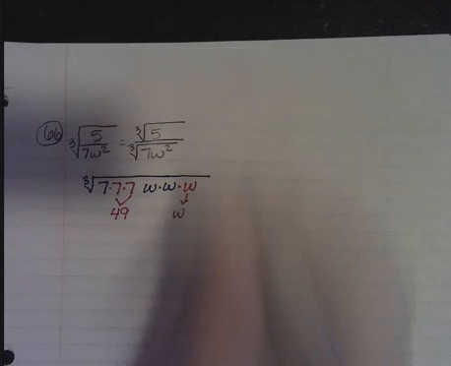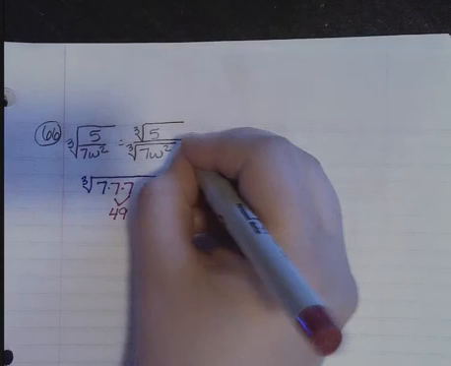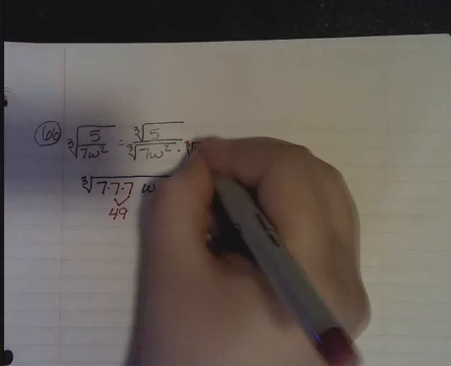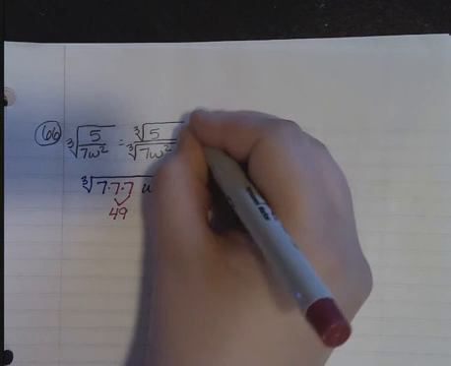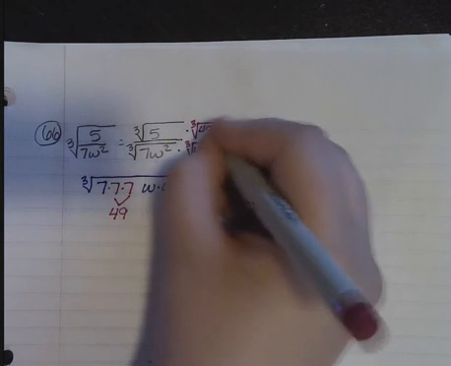So I have my cubed root of 49w times my denominator, and again by my numerator.